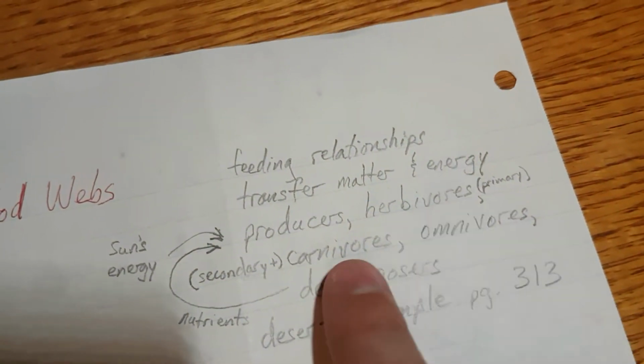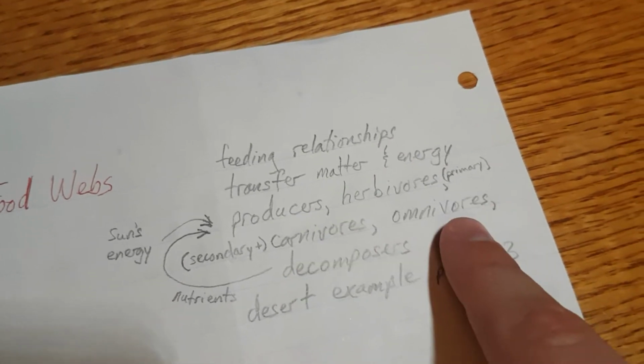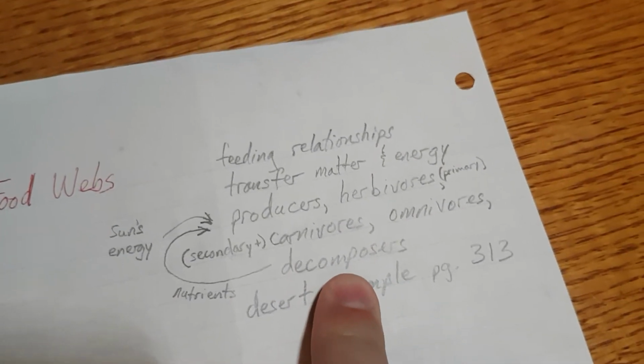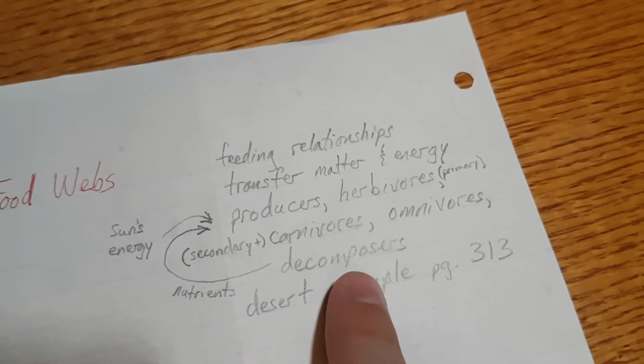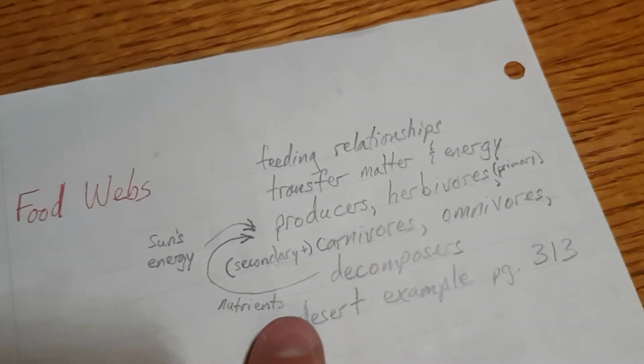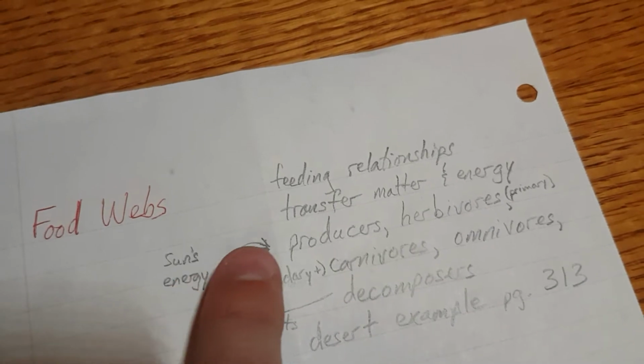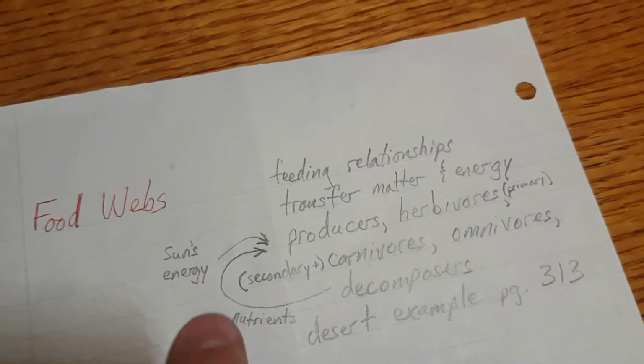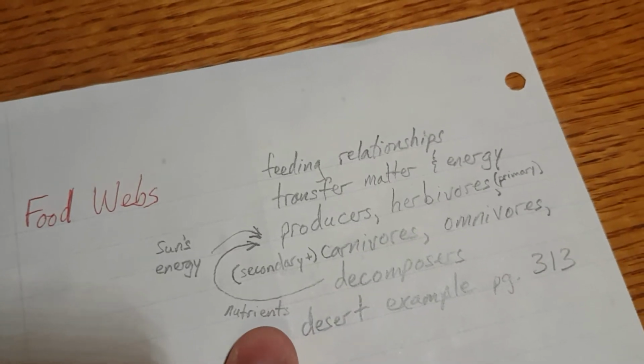Herbivores eat plants, carnivores eat other animals, omnivores eat all of the above, and decomposers break down dead animals and dead plants to return nutrients. Return nutrients back to the soil where the producers can use it. That's why there's a big arrow with the nutrients.